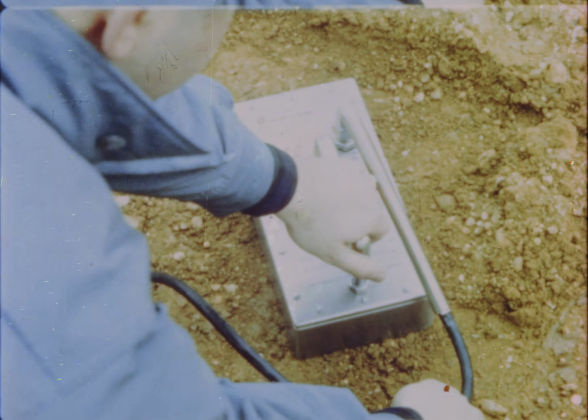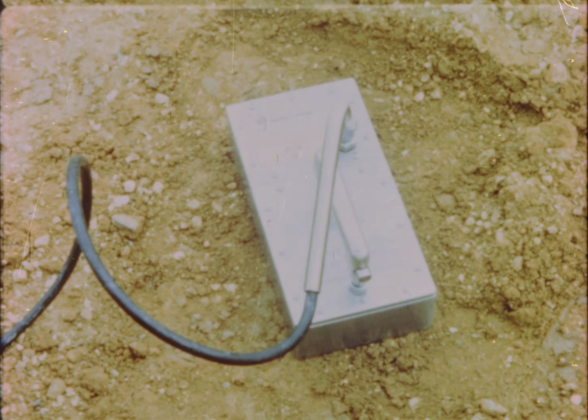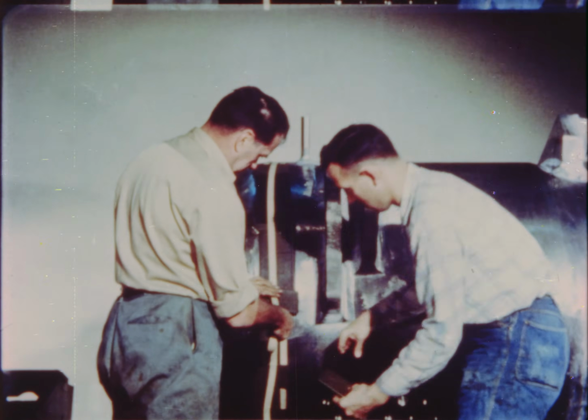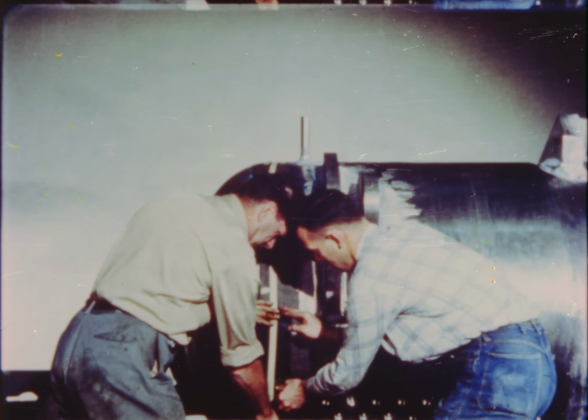An instrument for testing the soil density beneath a future highway. A control for sugar content in the making of applesauce. A way of determining the integrity of a boiler seam weld.